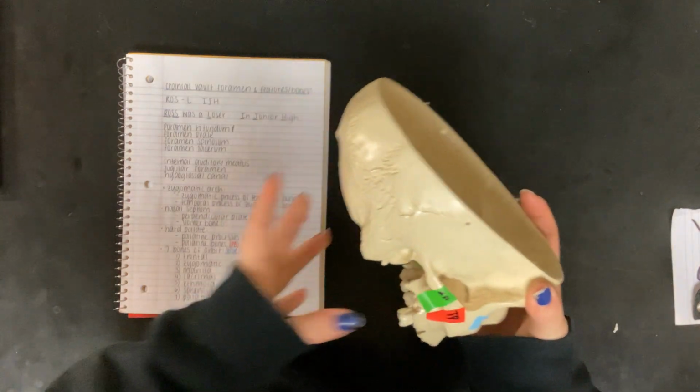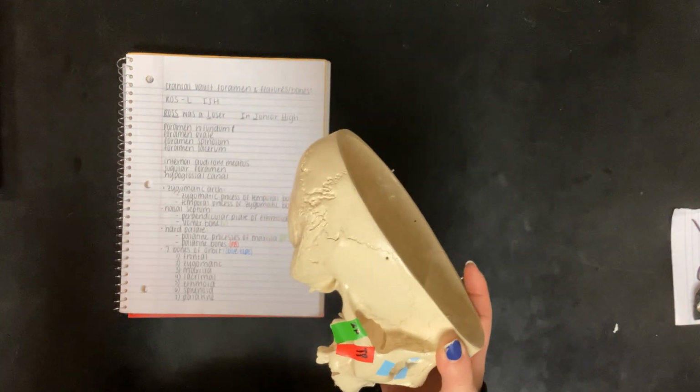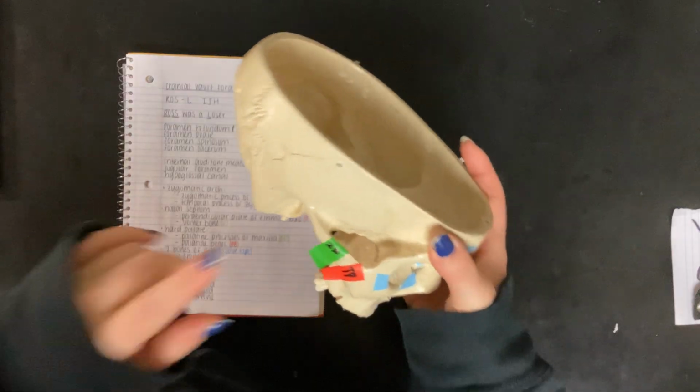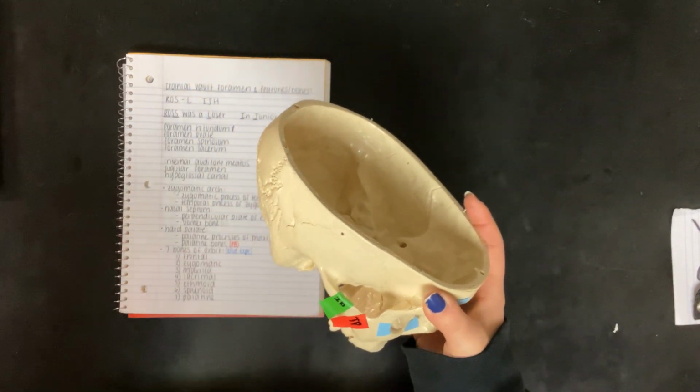Now let's do some of our combination features. I have a model here to show these features, and the colors correspond to what I'm talking about. First we have the zygomatic arch, which is this guy right here. The zygomatic arch is made up of two processes.